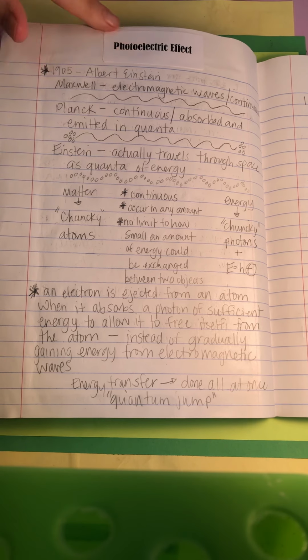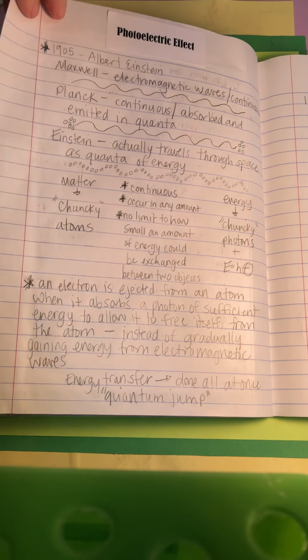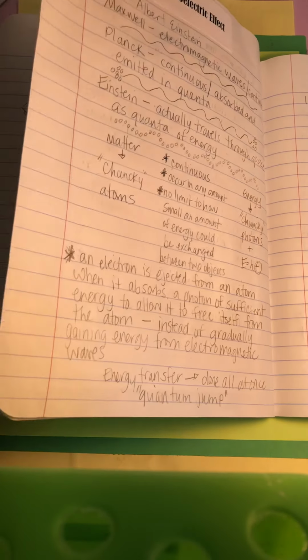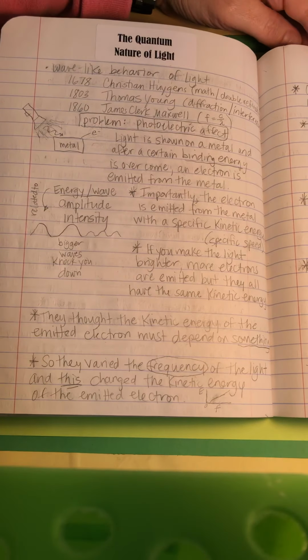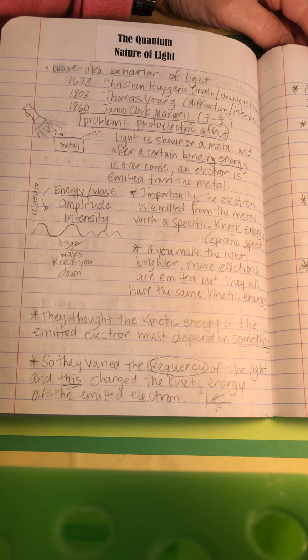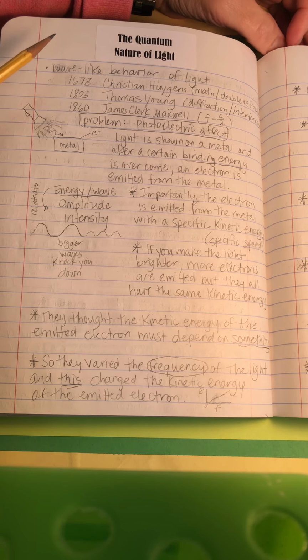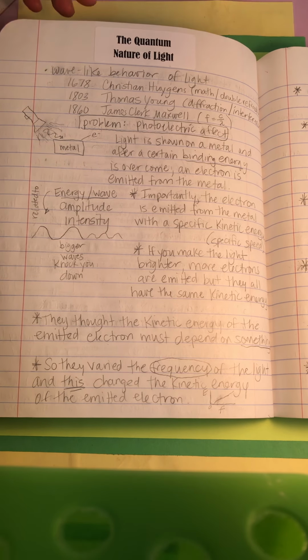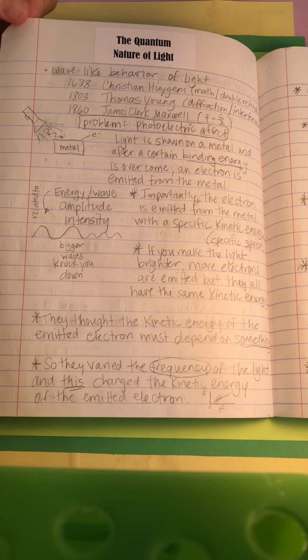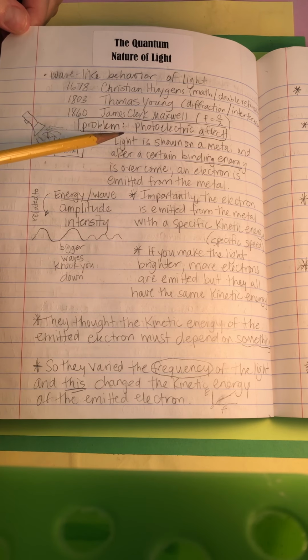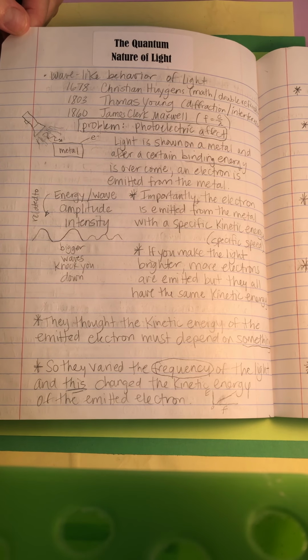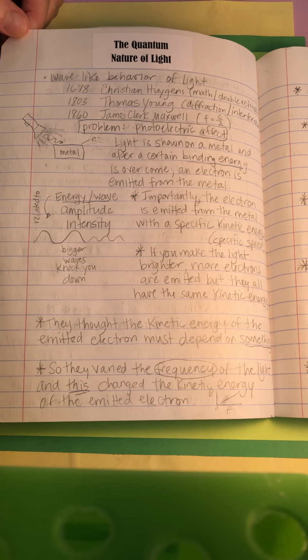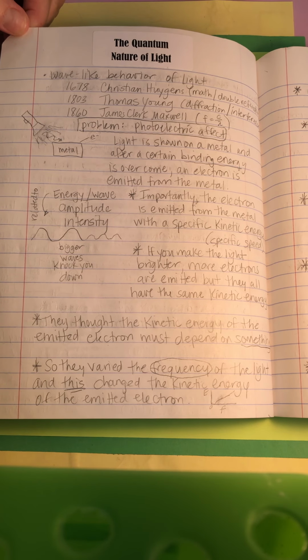We are continuing on. In the last video we started talking about the quantum nature of light and how scientists started to think that even though light was having properties consistent with waves, there was one little area that was showing that possibly the wave theory didn't fully fit what we were seeing with light.